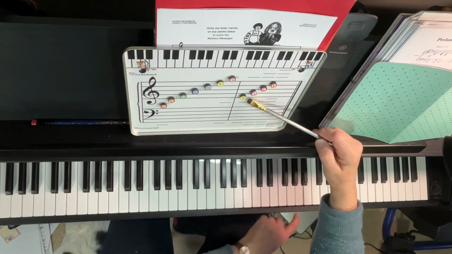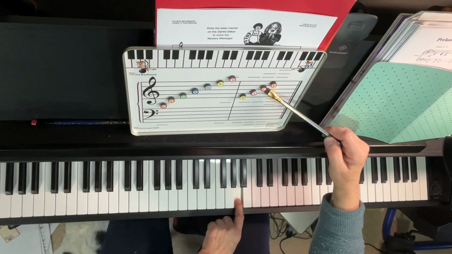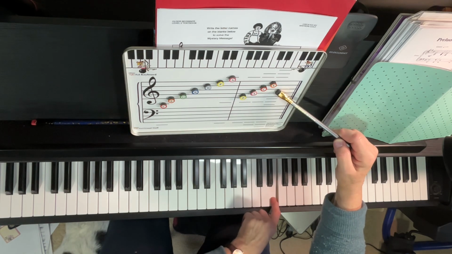And then the space notes spell FACE. F, up a skip is A. Up a skip is C. Up a skip is E.